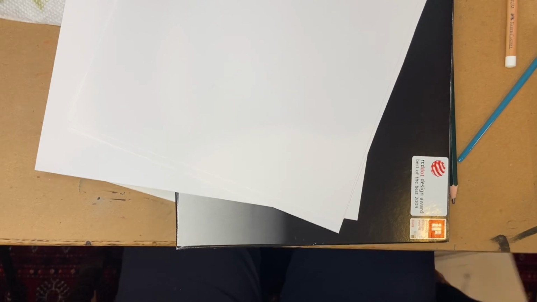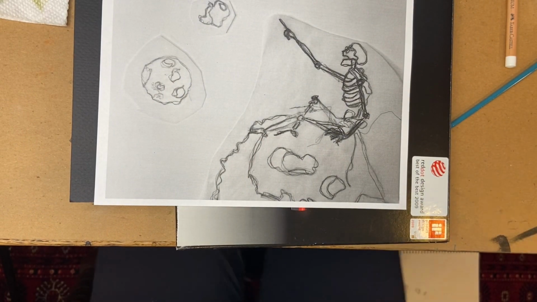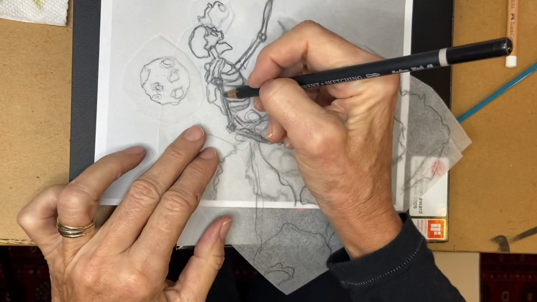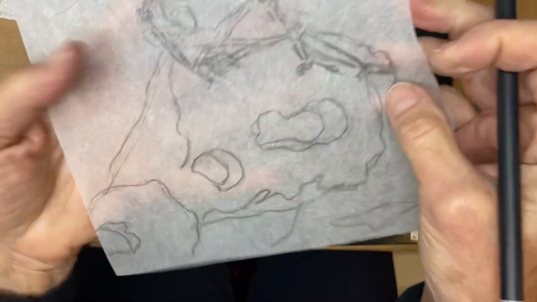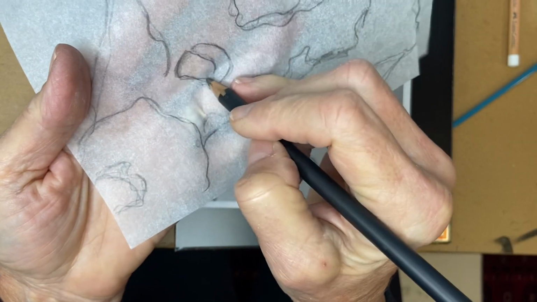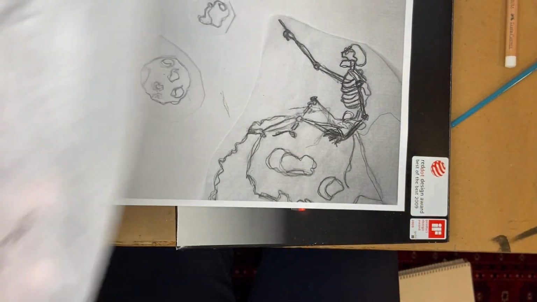The next step would be either doing a final drawing of your sketch by drawing the lines on the back of the original transfer paper drawing, and then you would lay that on your paper. Let me just show you.